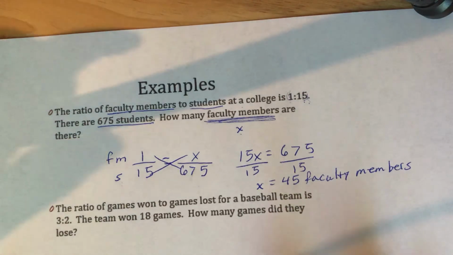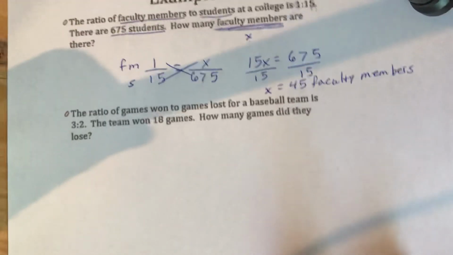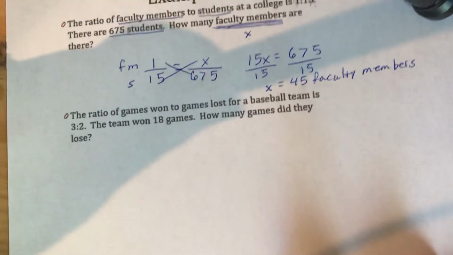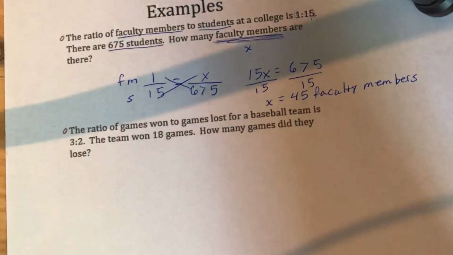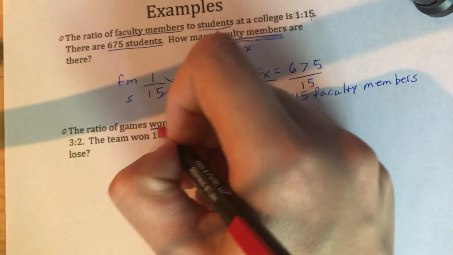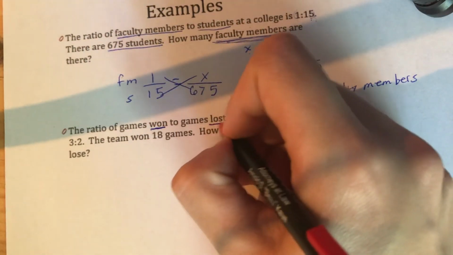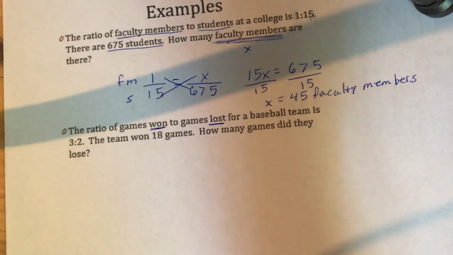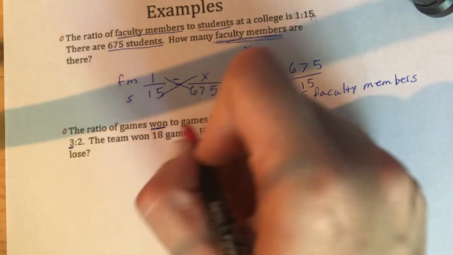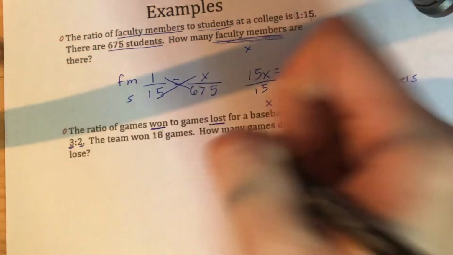All right, so let's do this next one. If you want to pause it and try this next one, you can. All right, and we're now going to go over it. Okay, so again, the order matters. So games won to games lost for a baseball team is 3 to 2. So 3 represents won and 2 represents lost.